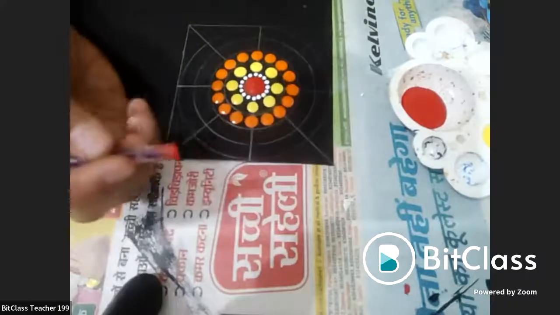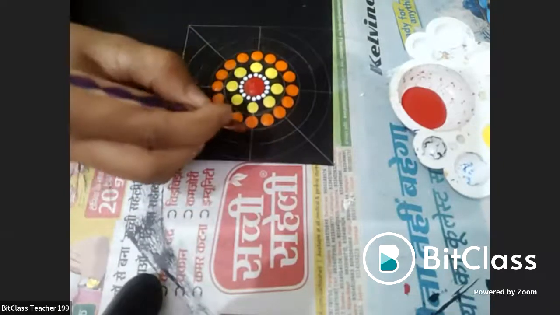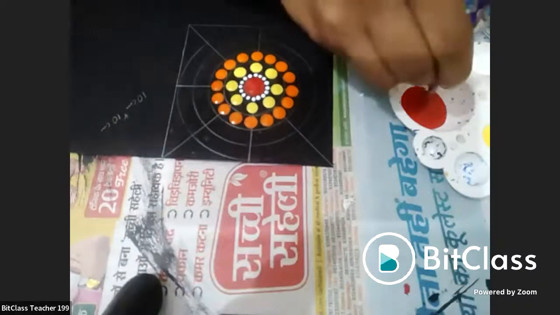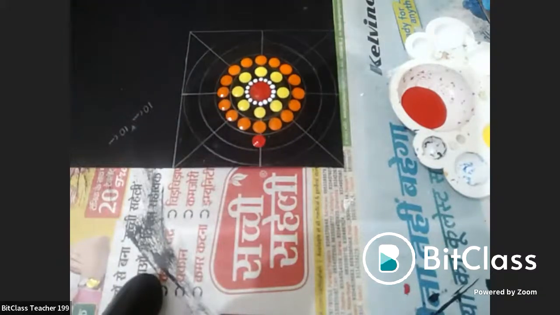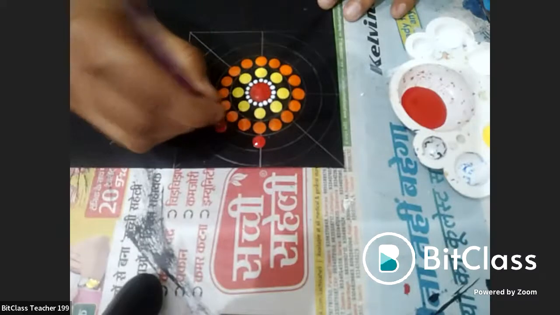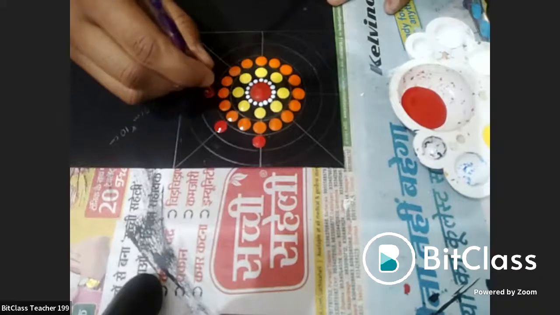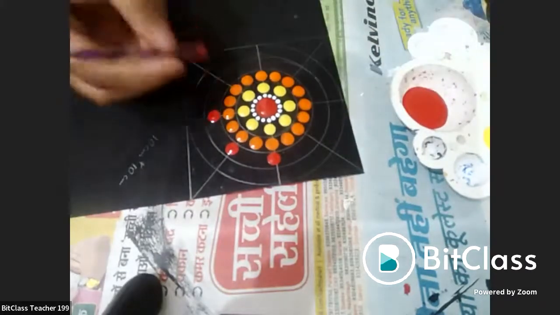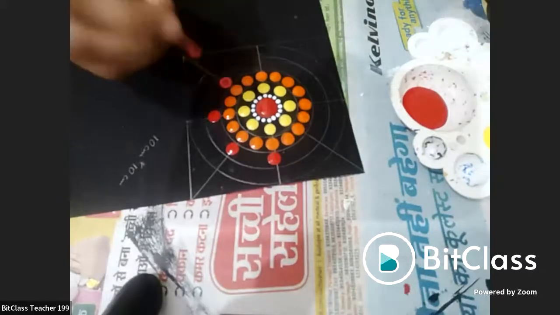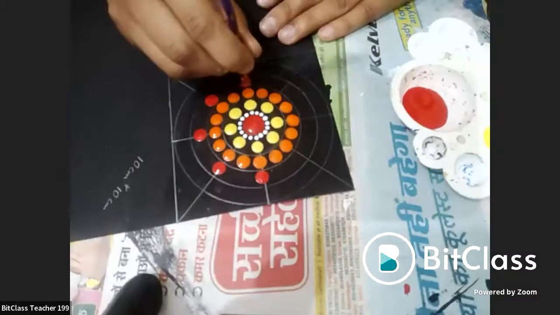Now, for the red dots, we will be starting off with this line. Just above this orange dot, I'll be making another dot. Sorry, the red dots. Same thing. Just above this, making the next dot. Keep on dipping your tool, and your tool should be properly covered with paint so that you get a perfect dot. In many cases, if you take less paint on your tool, you won't get a perfect dot.